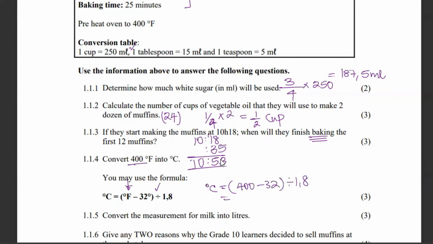So substitute, put this in the calculator the way you see it. And you end up having your answer 204.4. Don't forget, these have become degrees Celsius.